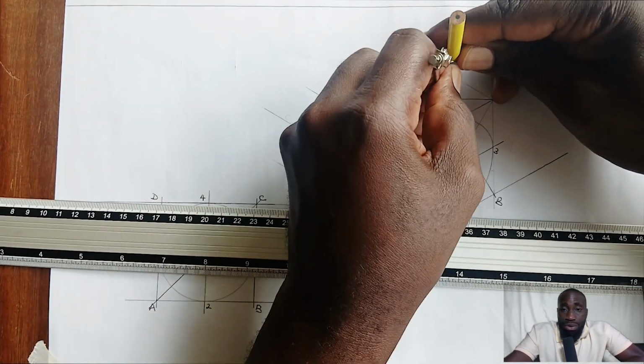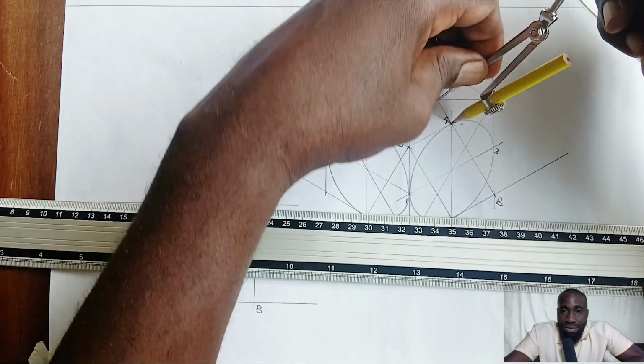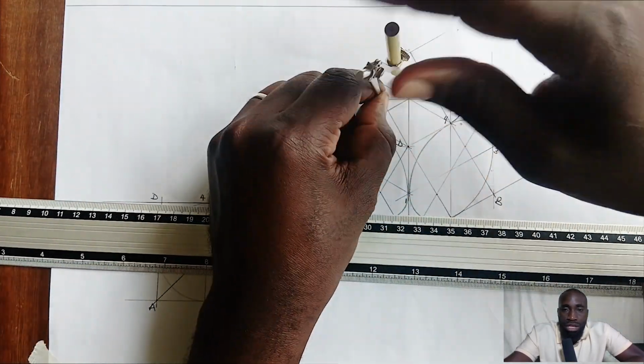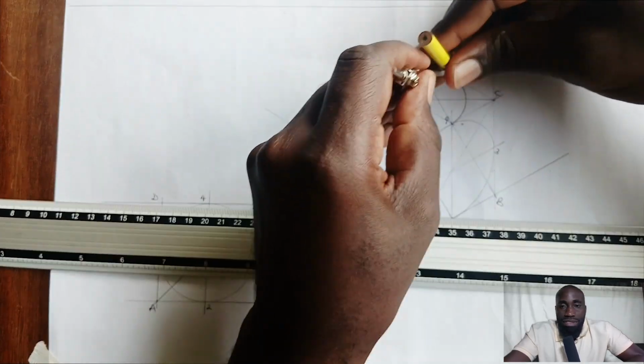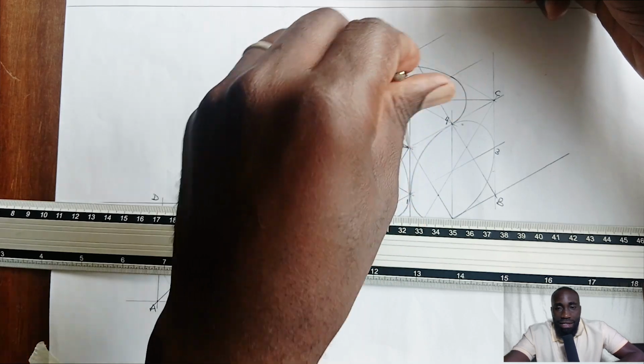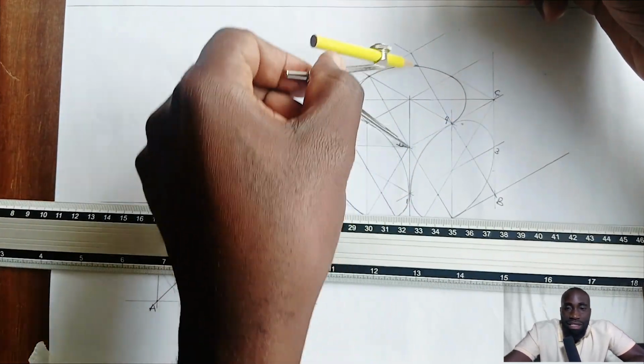The same thing even on the upper side: we use it as a center and draw the short curves, and then we use the other corners to draw the longer curves, and that's how the circle looking up looks like. So that's what we have here.